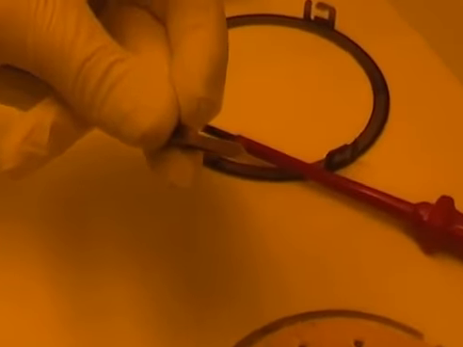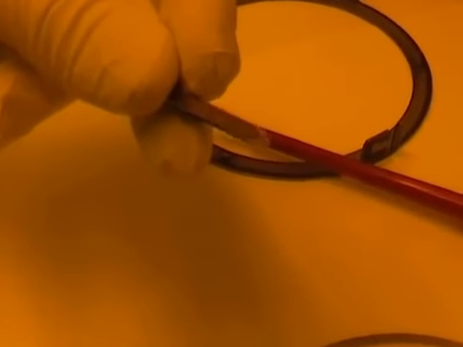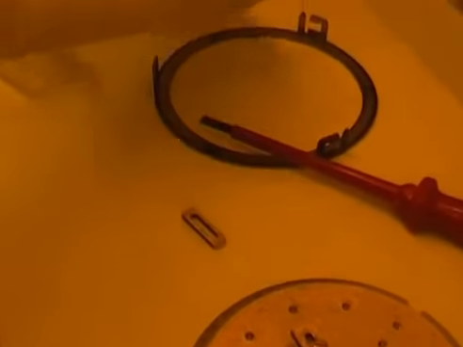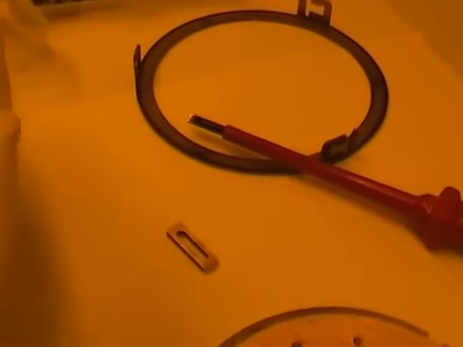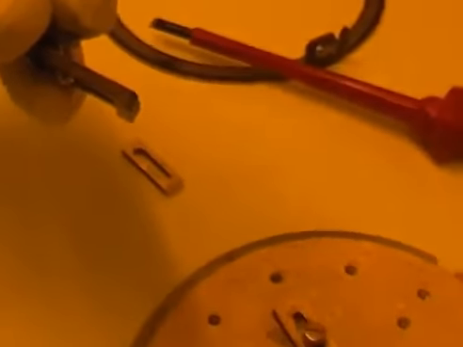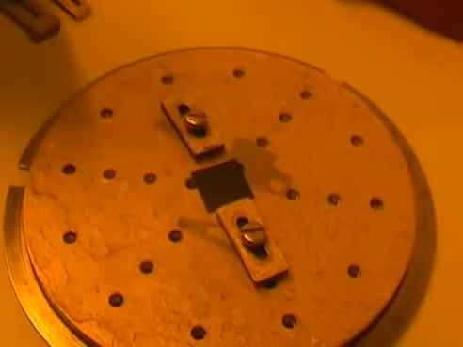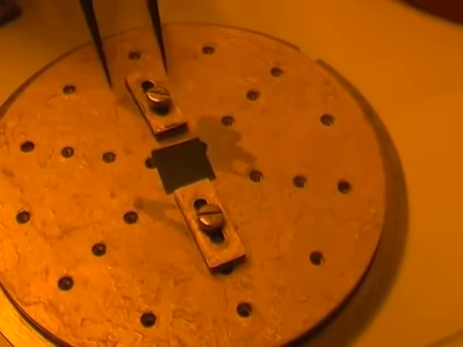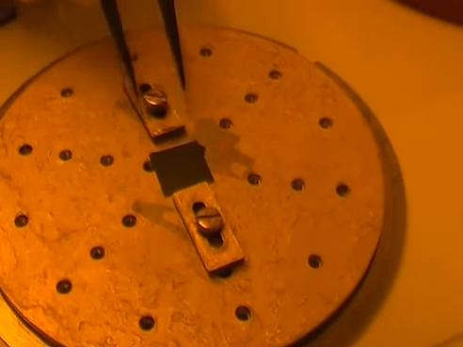Some holders, some clamps, have different shapes. Some of them have these shapes here, and so they are slightly wedged. Some others are not. At the moment I'm using the ones that are not wedged, but they have this shape, and these are the ones that are easier to put down on this kind of sample, because they just keep horizontal during the deposition.